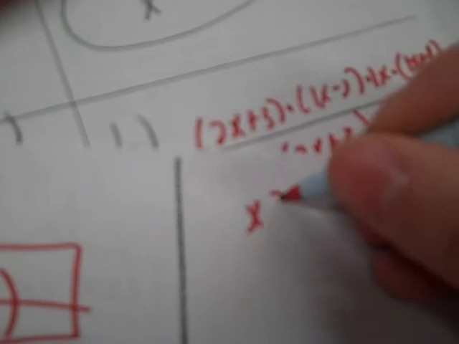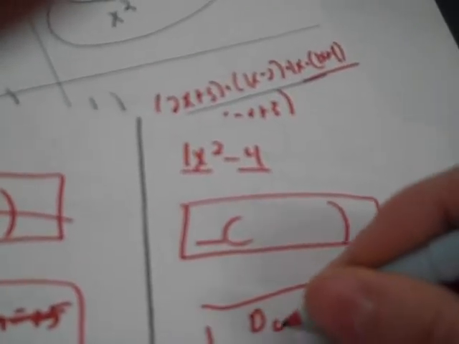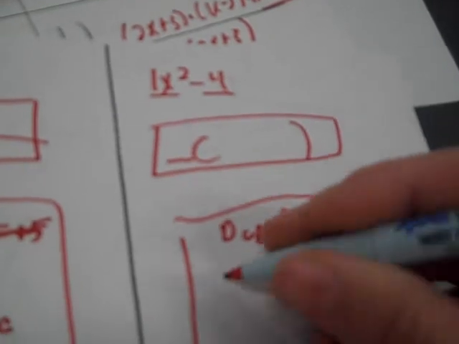Okay, x to the second minus 4. 2 terms, so GCF and difference of perfect squares.